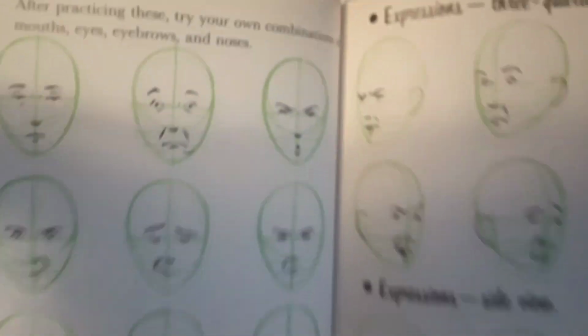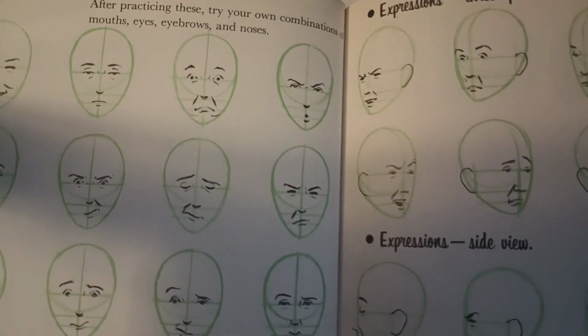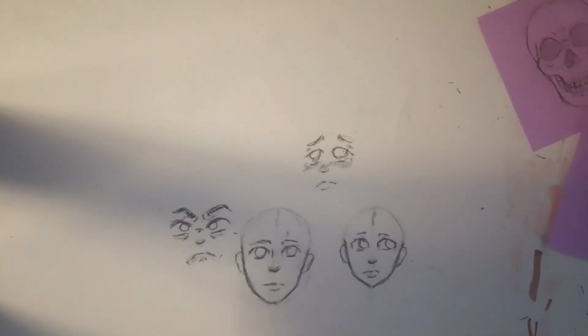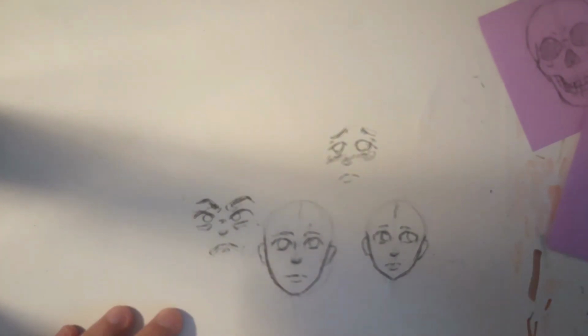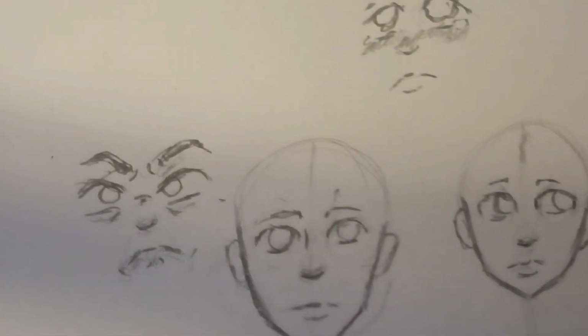So again, getting a book like this from a library, I got this from my school library, is very helpful. So I'm gonna do a couple more examples. I usually draw my characters down to their necks like this.